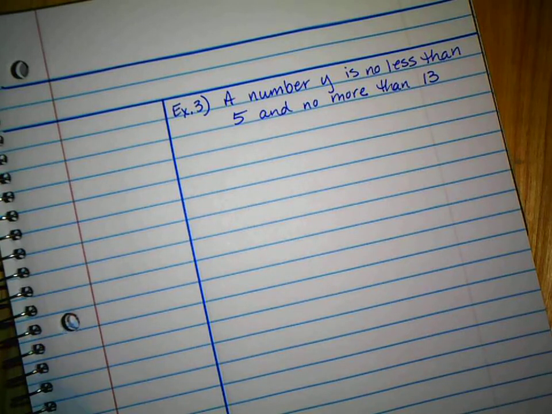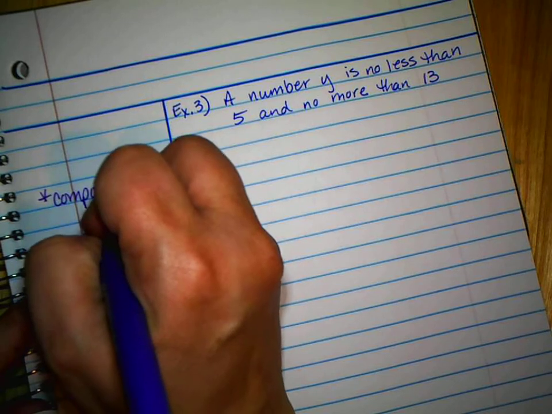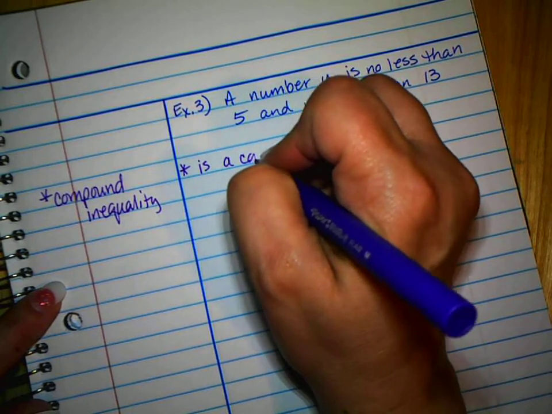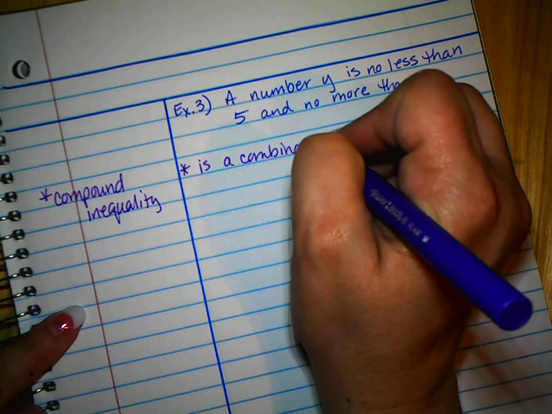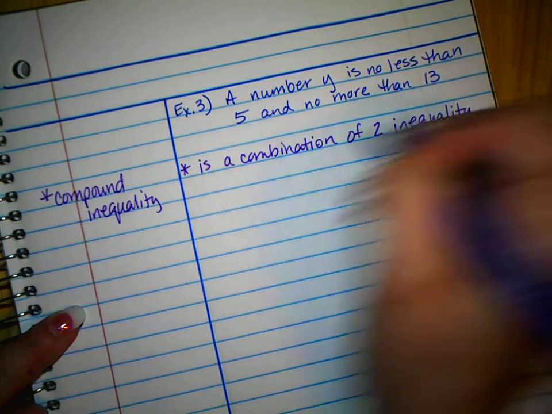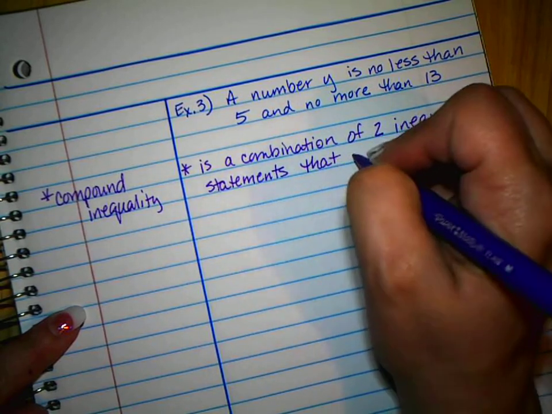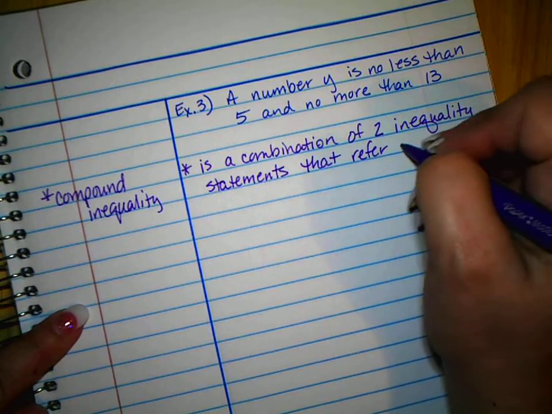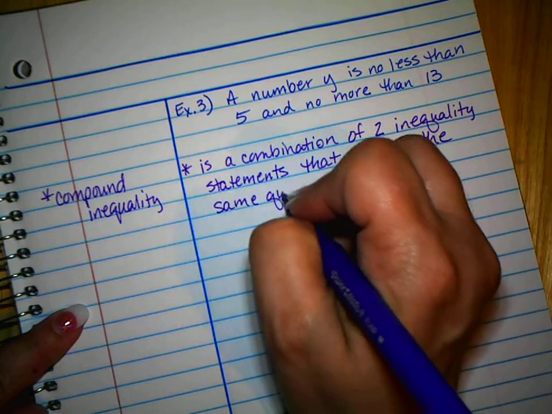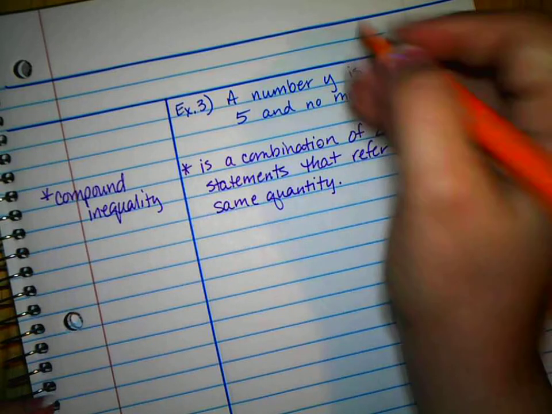A compound inequality is a combination of two inequality statements that refer to the same number or the same quantity. Our same quantity here is our number y.